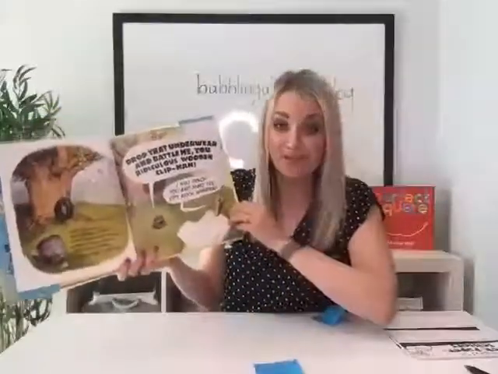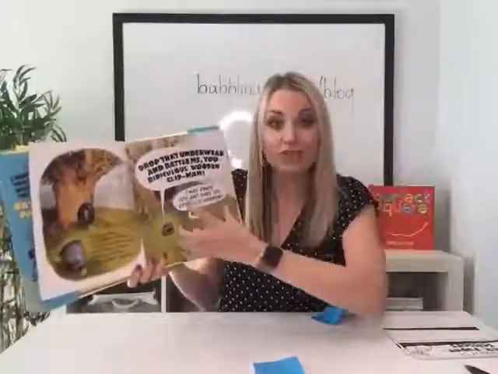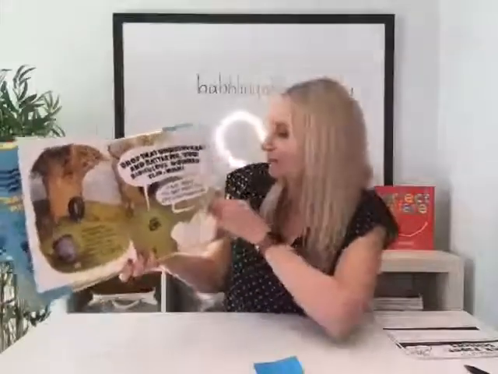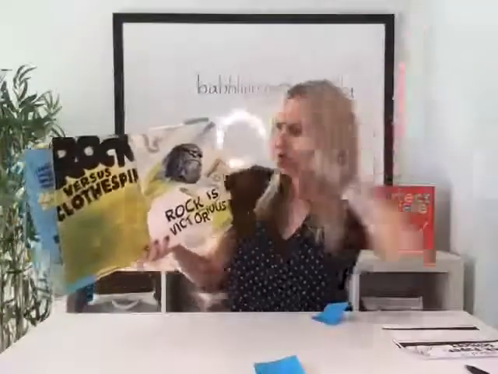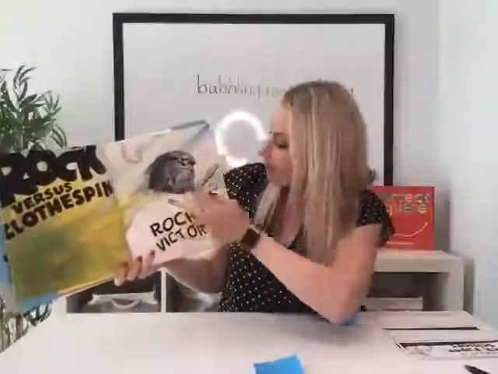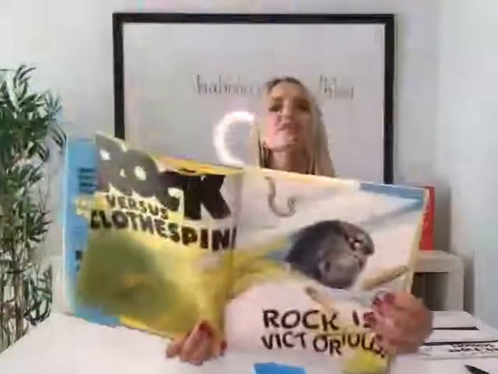Notice the personification here? That's when we take objects and give them human traits. Rock versus Clothespin. Rock is victorious. So they engaged in a battle, Rock and this little clip man, which is a clothespin, if you guys can see that. And Rock was victorious. Of course he was. It's Rock.